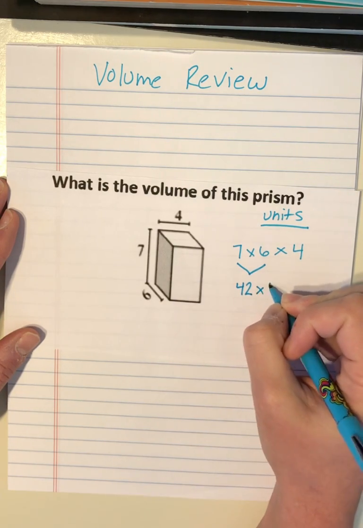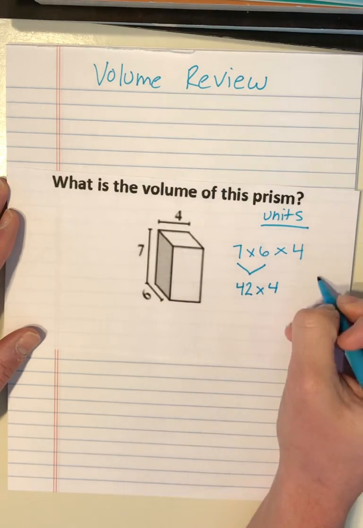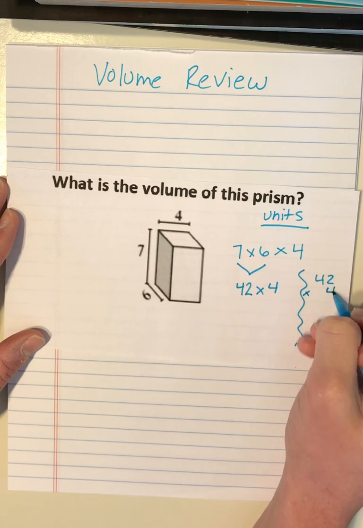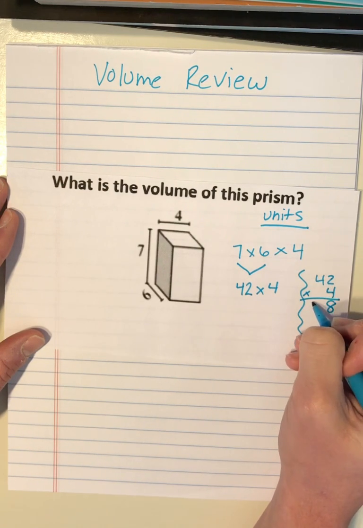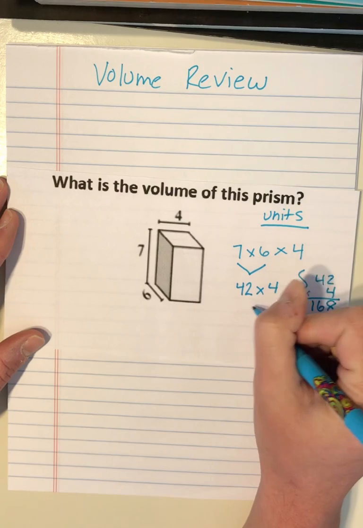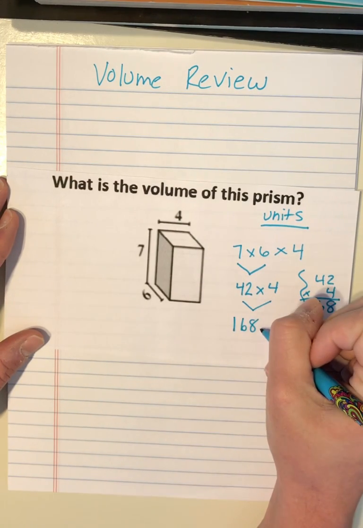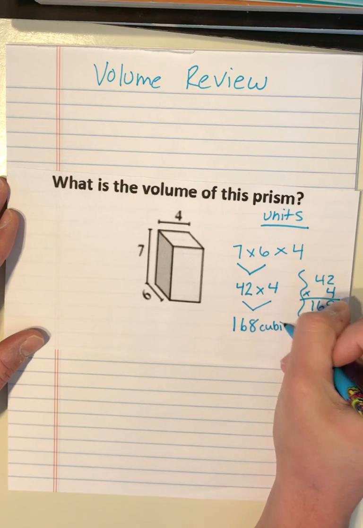Then I do 42 times 4. It's okay if you can't do this in your head. I'll come over here, do my work. 4 times 2 is 8. 4 times 4 is 16. So 42 times 4 is 168 cubic units.